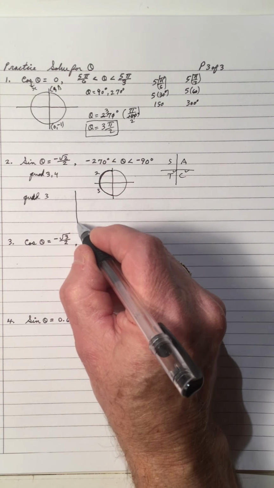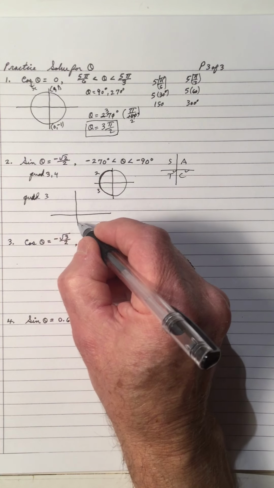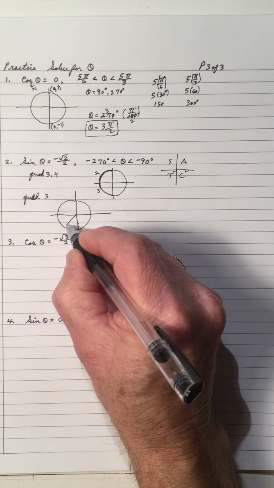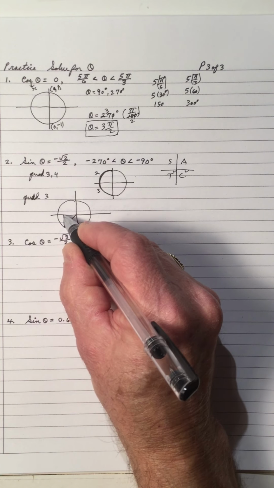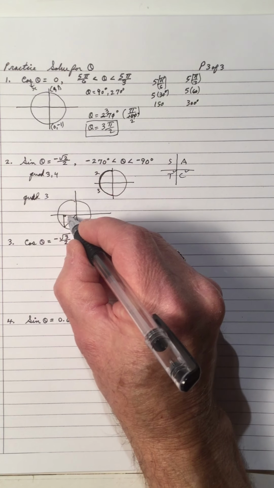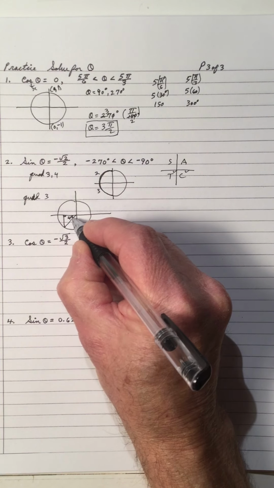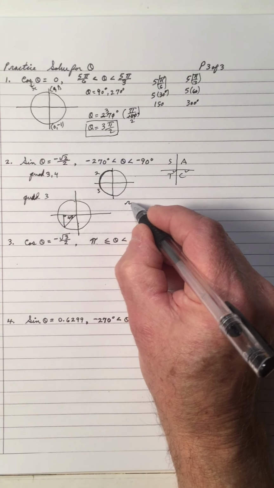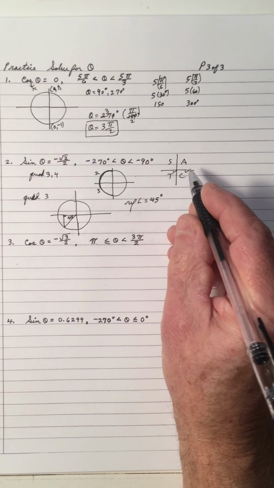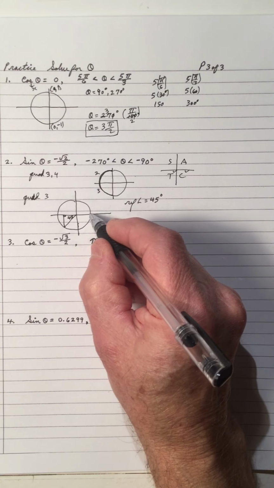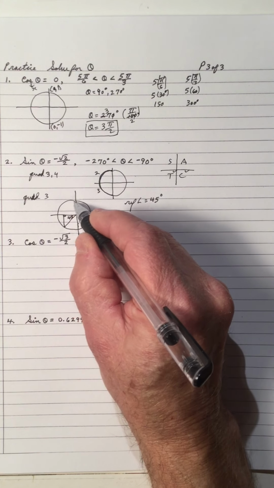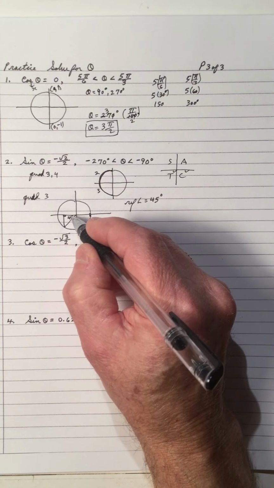So if we draw the circle and we'll draw the terminal arm in quadrant 3, perpendicular to the x-axis, root 2 over 2 has got to be a 45 reference angle. So the reference angle is 45 degrees. And this is the third quadrant, and it's got to be negative now.